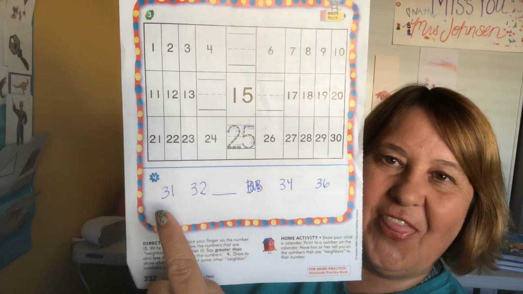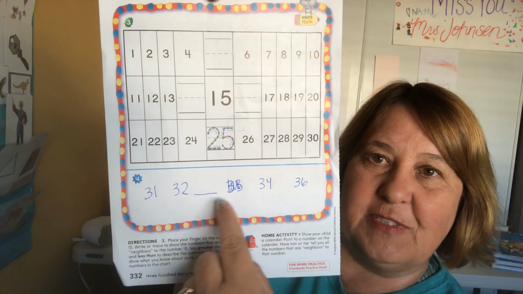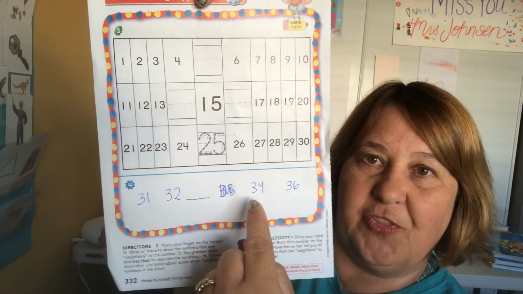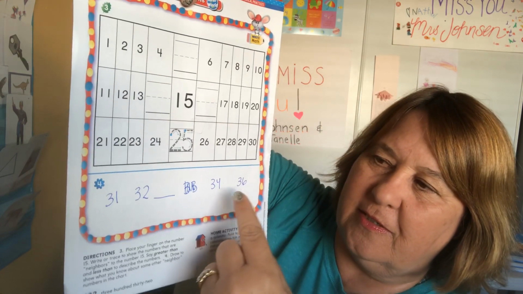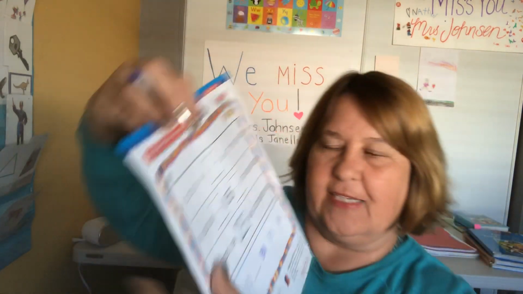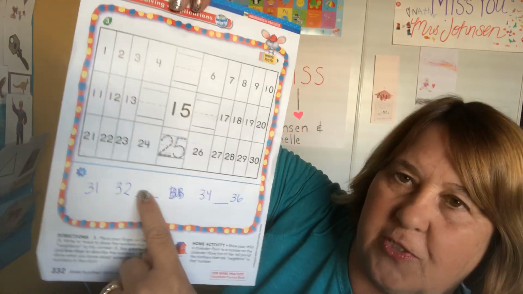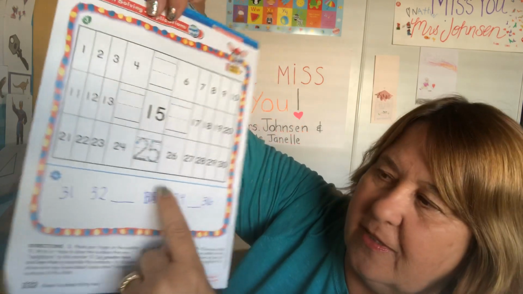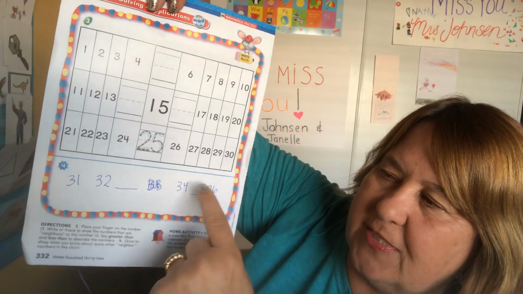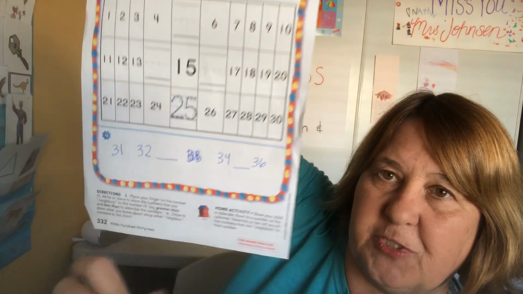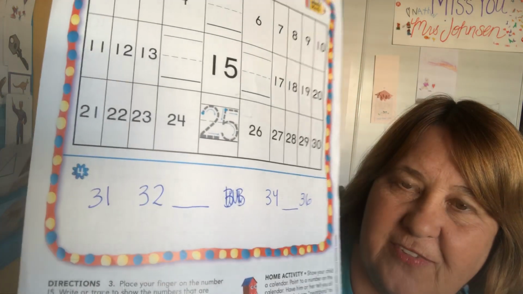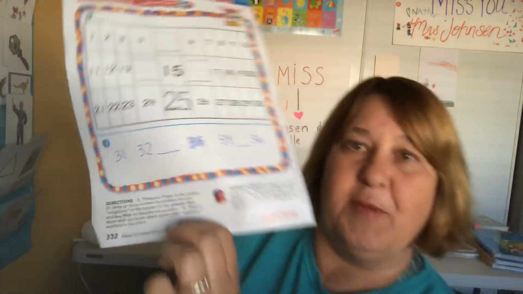So here's mine. 31, 32, then there's a blank line, and then 34, blank, 36. So there's 2 numbers missing. So we have 32 and 34 wondering who their neighbor should be. And 34 and 36 are wondering who their neighbor should be. So see if you guys can figure that out and solve it. Sorry about my mistake.